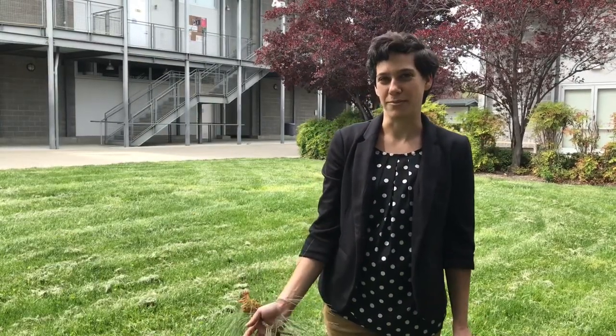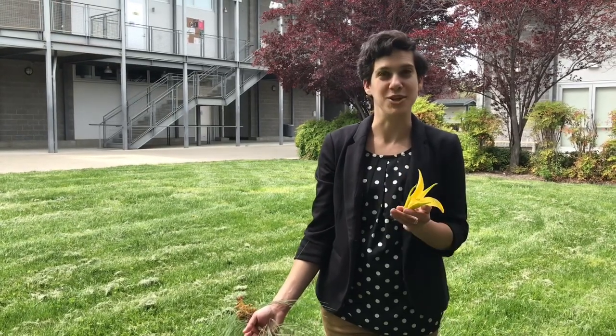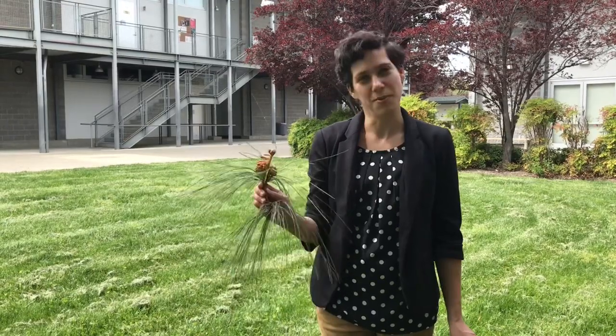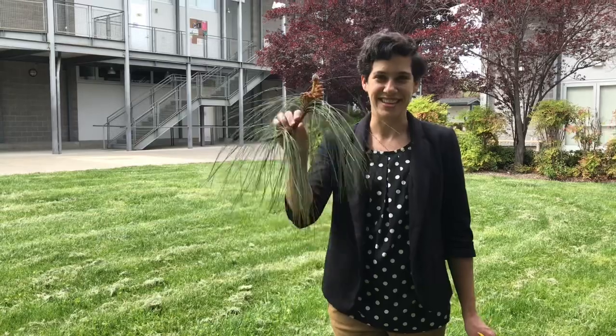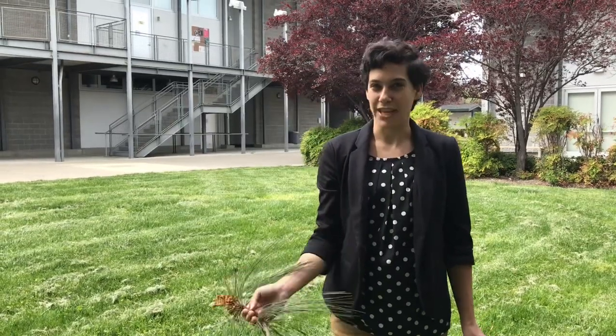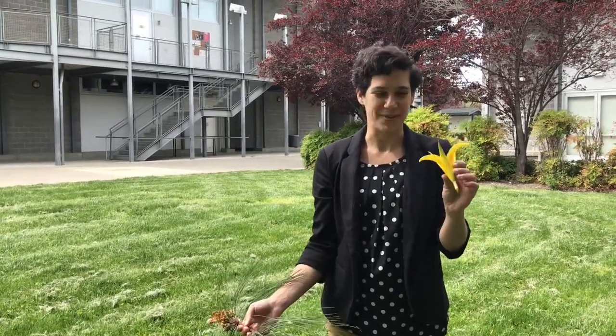The next division in the groups of plants we're going to talk about are plants that make flowers, which we call angiosperms, and plants which don't make flowers, which we call gymnosperms. Examples of gymnosperms are pines, like this one, and examples of angiosperms are lilies, like this one.